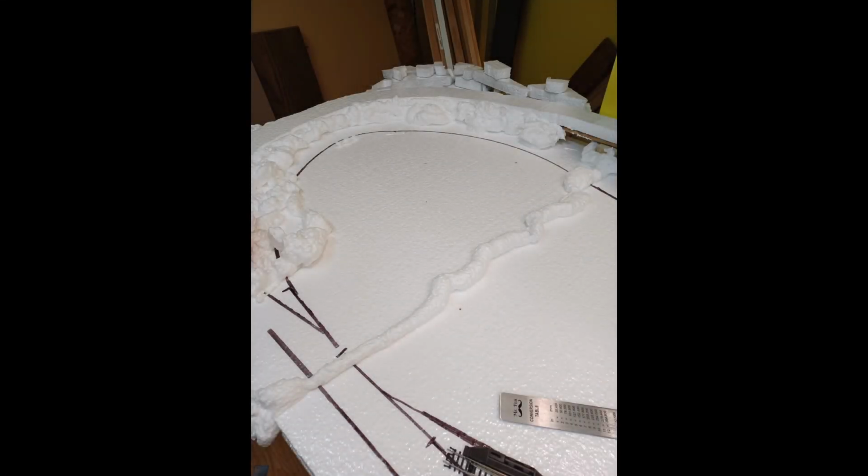I've done a little more work around the loop in the yard area. I experimented a little bit with spray foam, you see here, to fill some of the voids, and it works really well, but I'm not sure I'm going to go any further with that, because what you see here was pretty much a whole can of spray foam. To do that more extensively gets pretty expensive in a hurry. So I'm not sure whether I'm going to use any more of that or not.